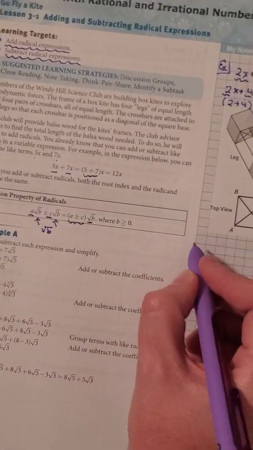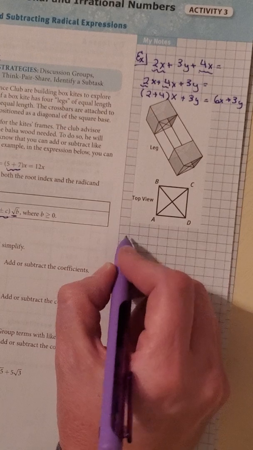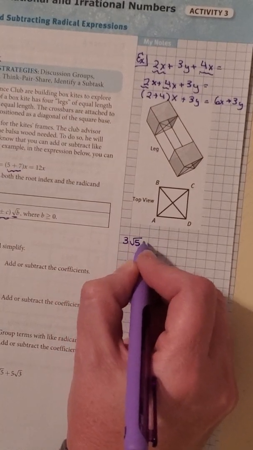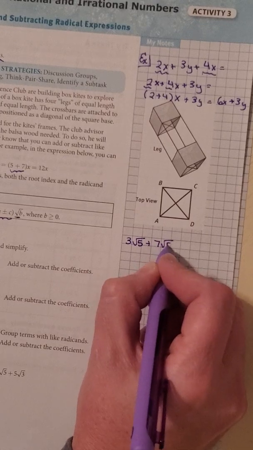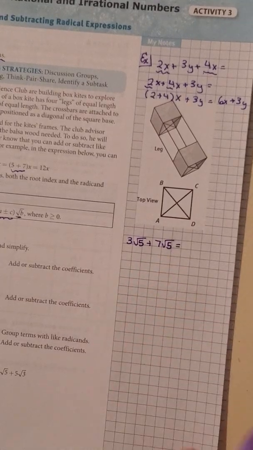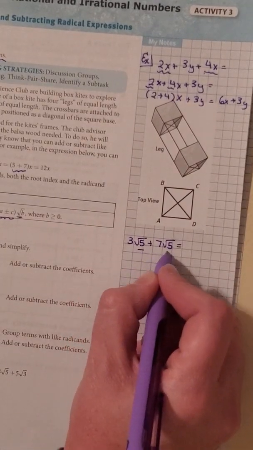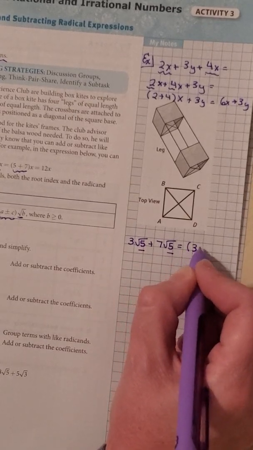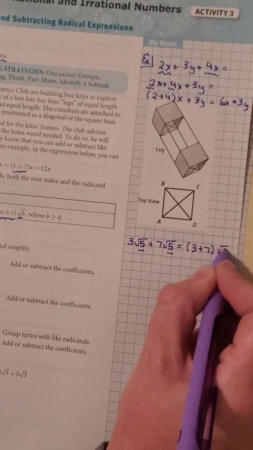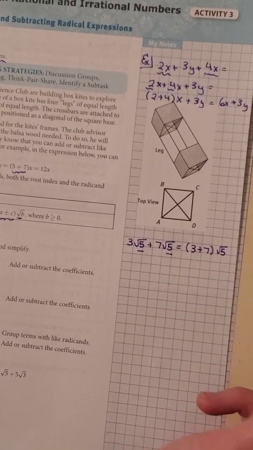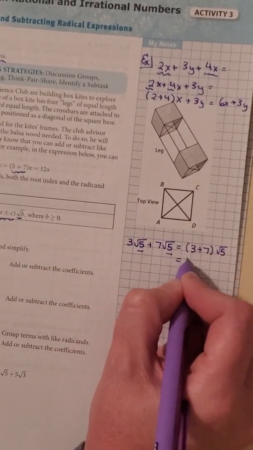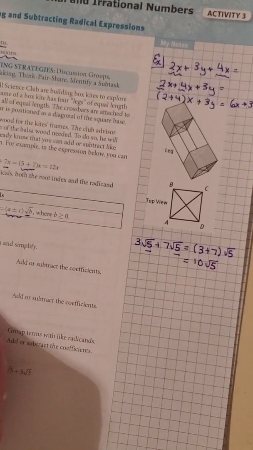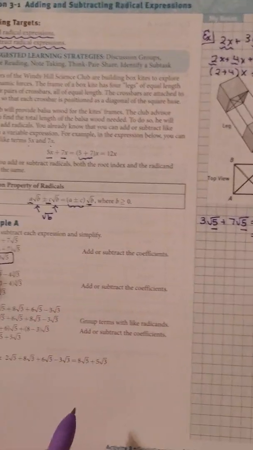So I'm going to do those over here to the side so we can see them done originally. So we have 3 root 5 plus 7 root 5s. And so since the radicand matches, we can rewrite this as 3 plus 7 root 5. And 3 plus 7 is 10, so we would have 10 and then root 5. And you see that is indeed what they got, 10 root 5.